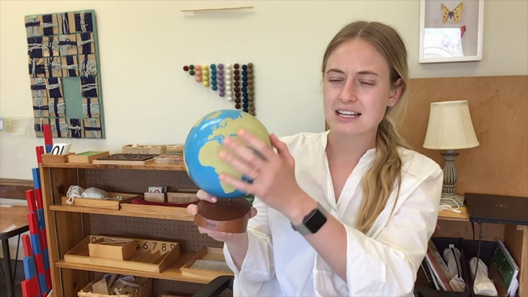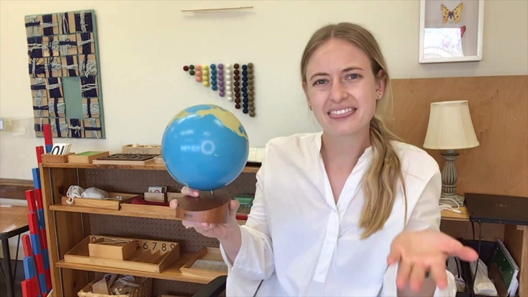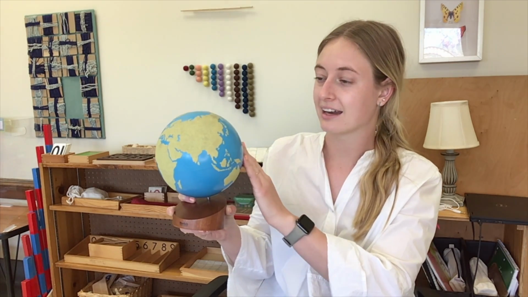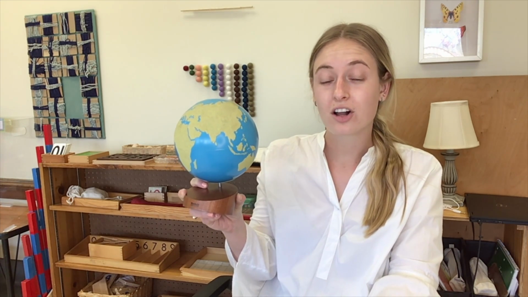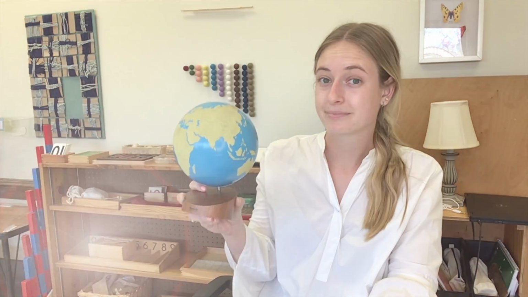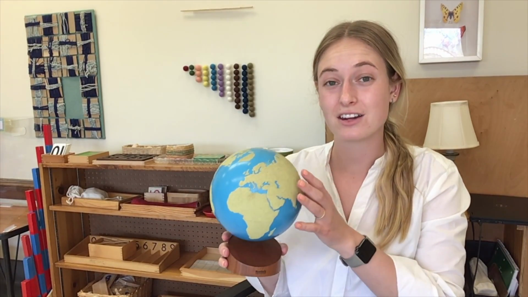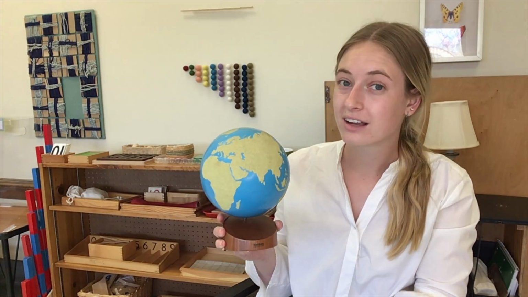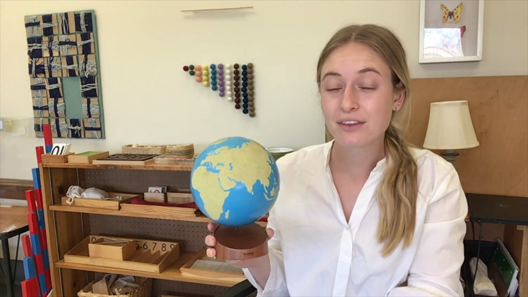The land and the water, however, on Earth are not the same everywhere. It's not just this flat piece of land. There are different features in the land and water, and those are called landforms. A landform is a natural feature on the solid surface of Earth. Landforms can affect the weather, climate, and the communities that live around it.